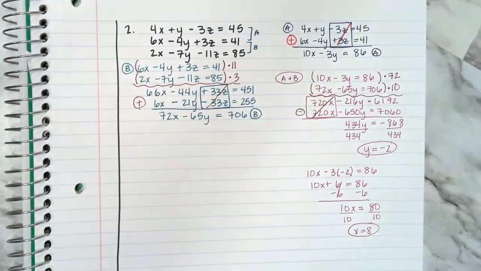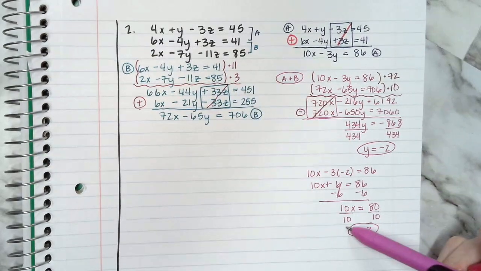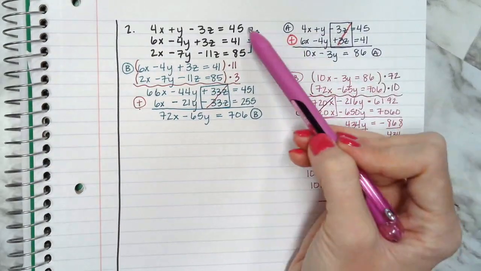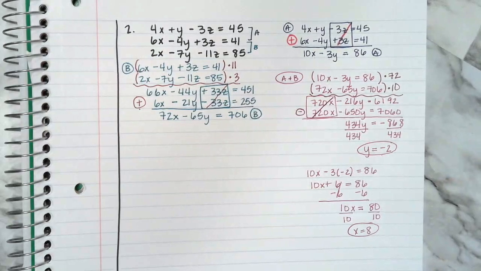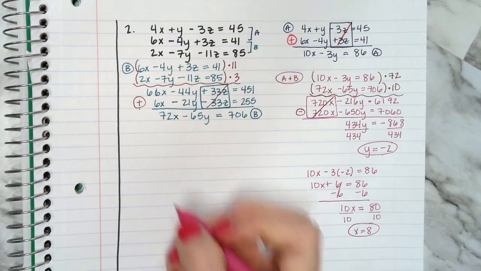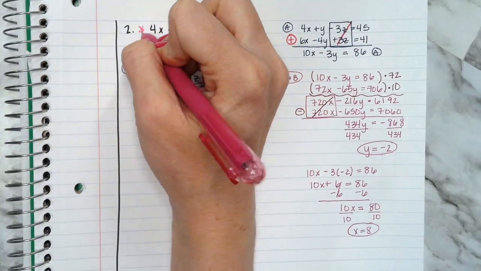Now, the last step is to substitute both of these, x and y, into one of our original equations to solve for z. Again, it does not matter which one you pick. I'm going to go ahead this time and I'm just going to pick the first one. So this is the equation that I'm going to use.